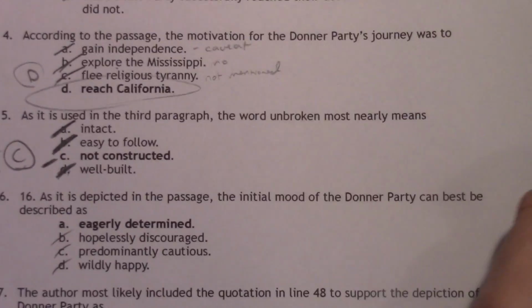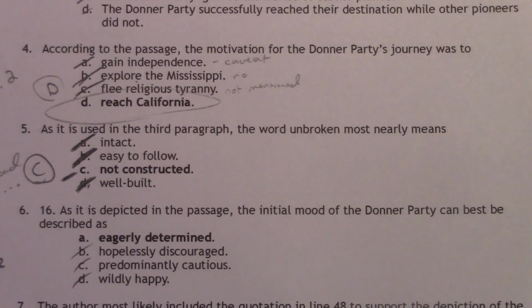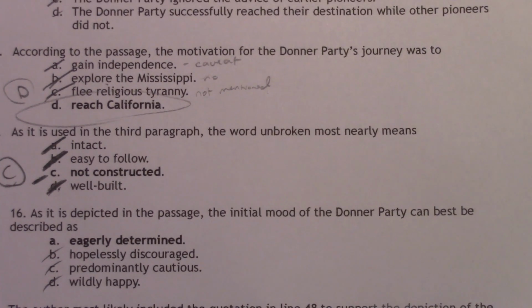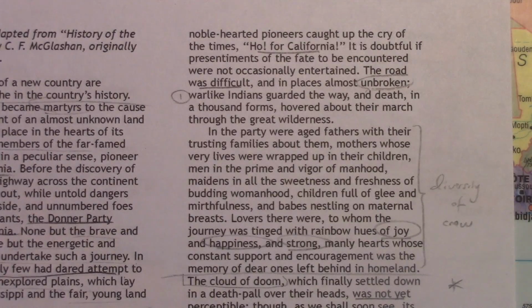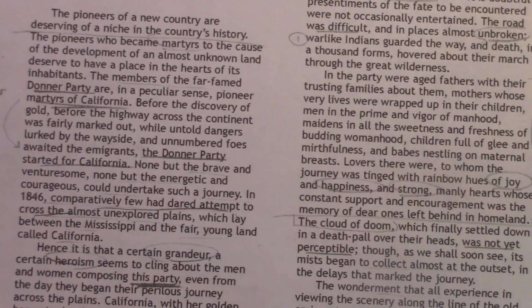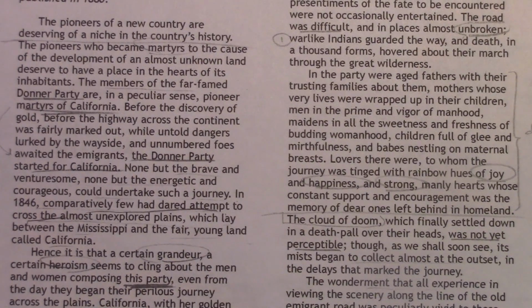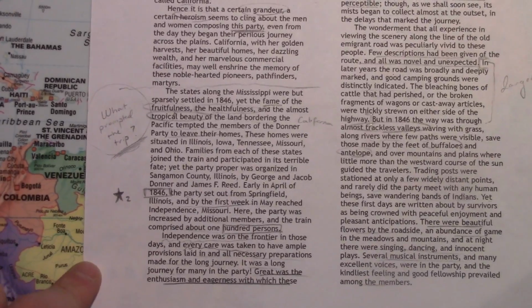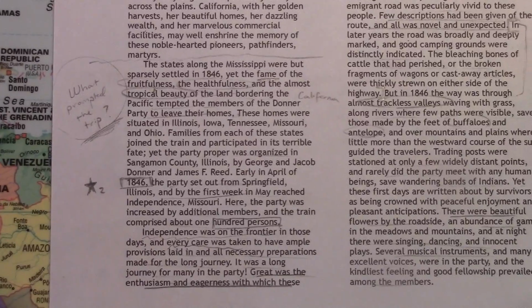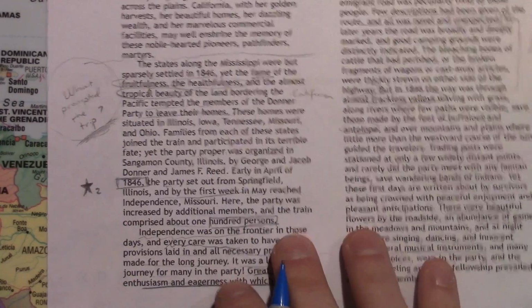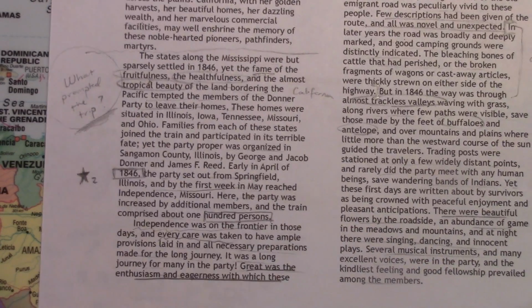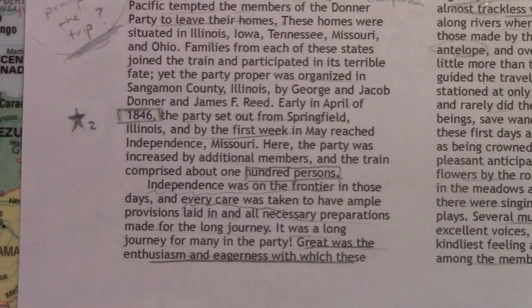Now let's finish up with question 6 as presented here. As it is depicted in the passage, the initial mood of the Donner Party can be described as what? So again, we want to use the annotation to very quickly determine where we can find this information. Looking at the passage, where can we locate this kind of information? Something at the beginning of their journey, and I have it starred where their journey began, 1846. So now that you have starred where the journey began, you can locate that and move from there to find the information. So let's focus in on my star here, 1846.